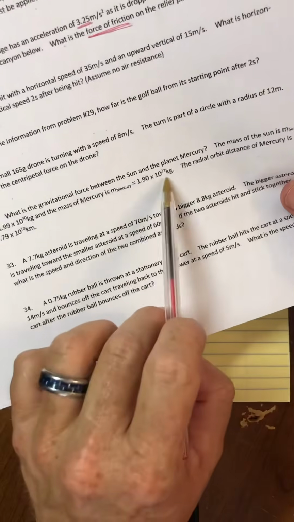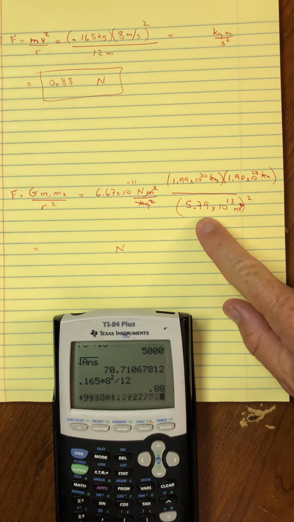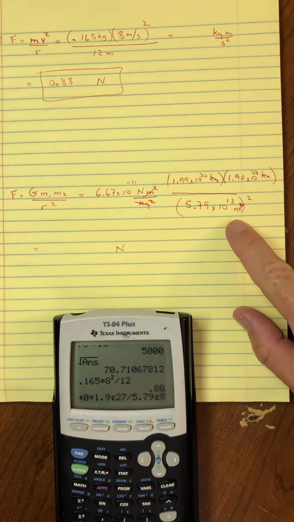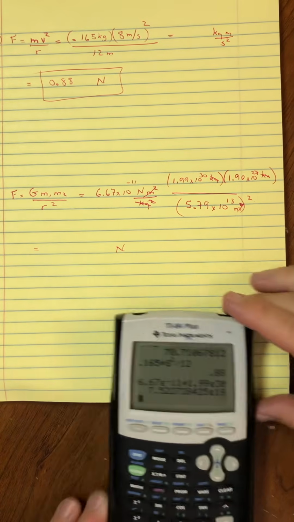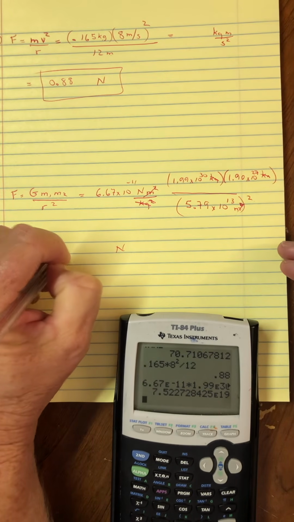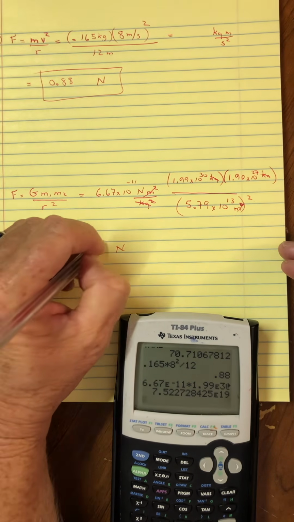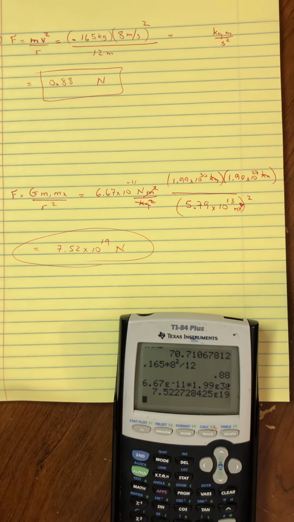Is that right? 27, yeah. Then divide by 5.79 times 10 to the 13 squared. And this is then 7.52 times 10 to the 19 newtons.